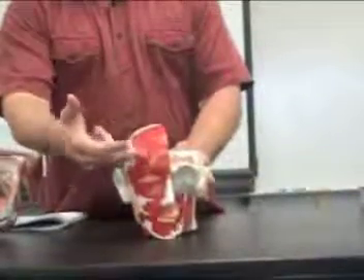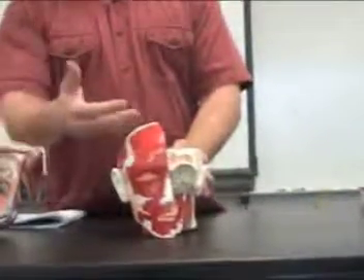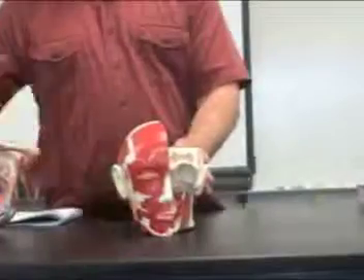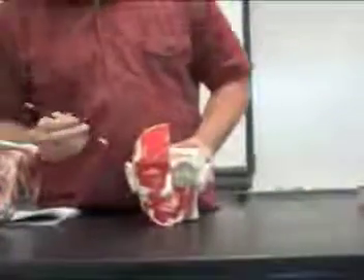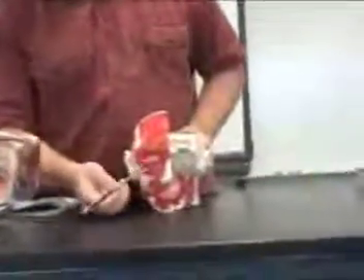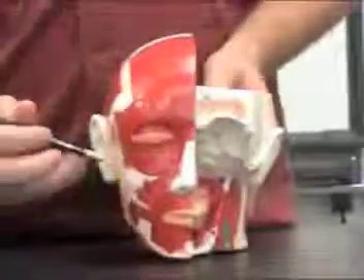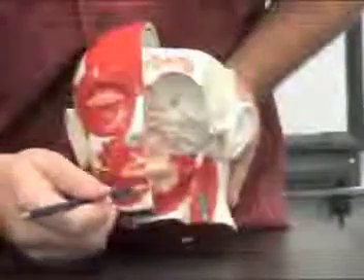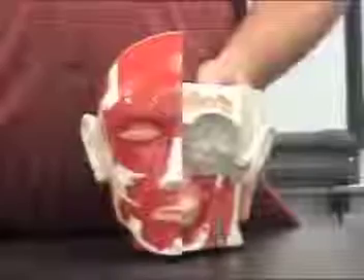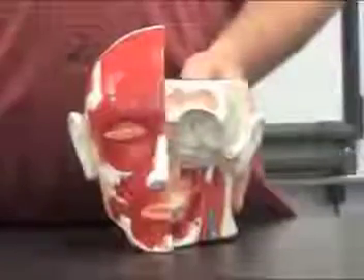Frontalis muscle. It's going to raise your eyebrows, and it's going to draw the scalp anteriorly. Orbicularis oculi surrounds the eye. It's going to close the eye for blinking. Orbicularis oris surrounds the mouth. It's going to purse the lips.